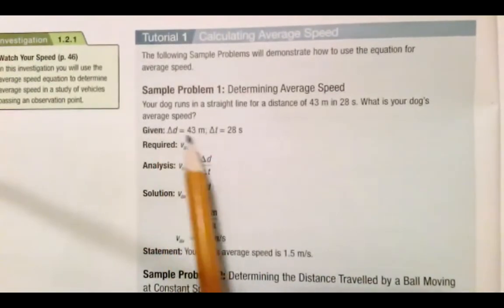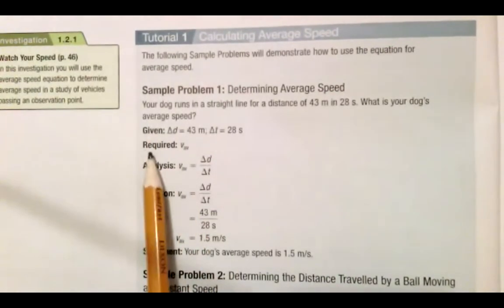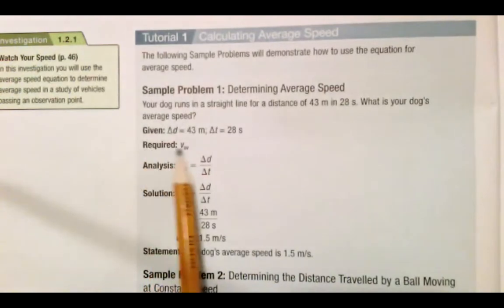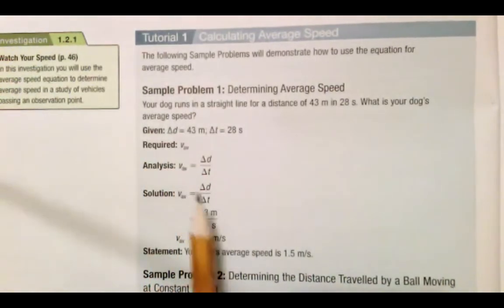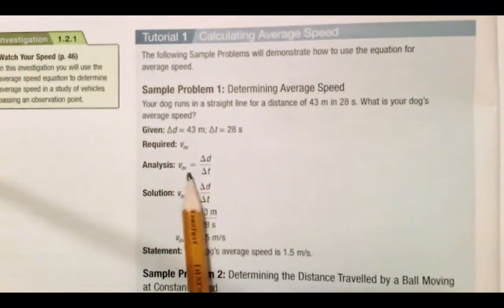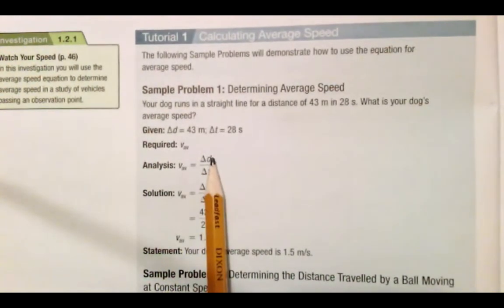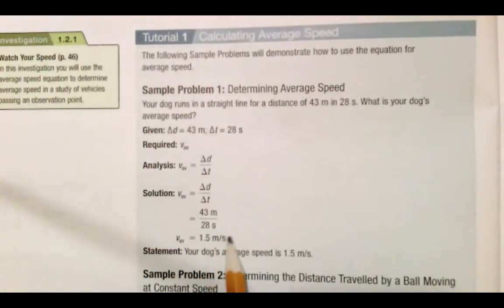So the way this textbook works, it lists the givens. It lists the required, so what you're looking for. Analysis is the way it's going to get there. And this is the formula that we just learned. Speed is distance over time. So we're just plugging the numbers in. 43 divided by 28. This is what I would say in improv. It won't make sense to you right now probably, but you're just plugging and playing. I'll say that often. You're just throwing stuff into the formula. So your dog's average speed is 1.5 meters per second. You always need the units.